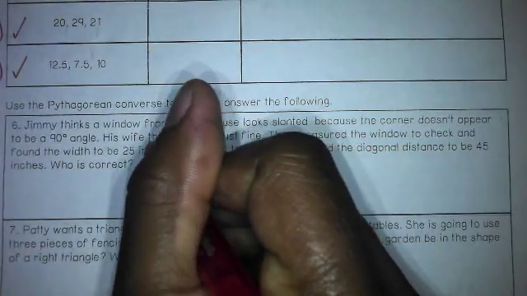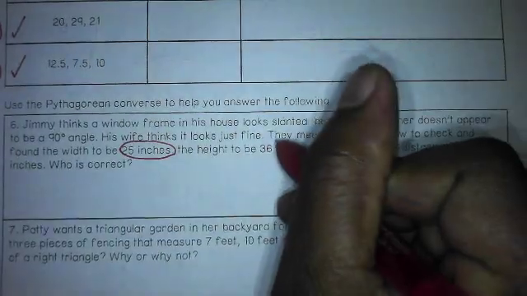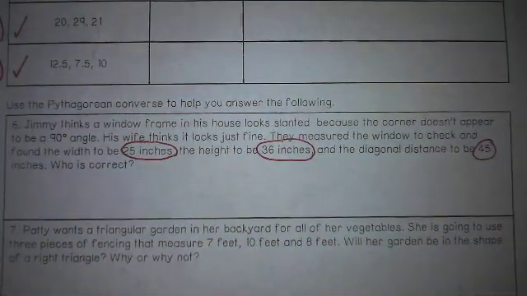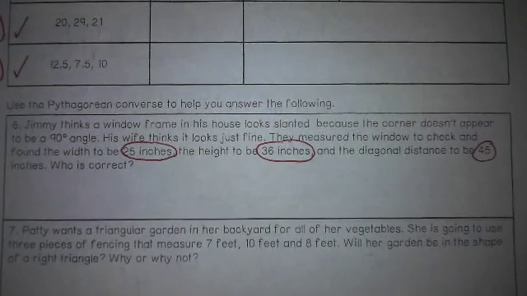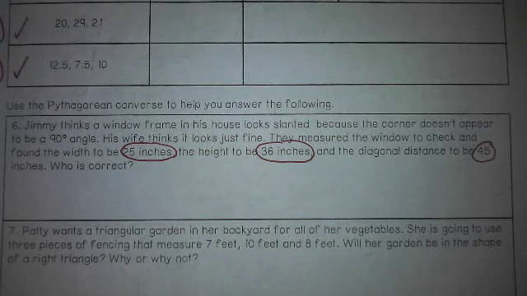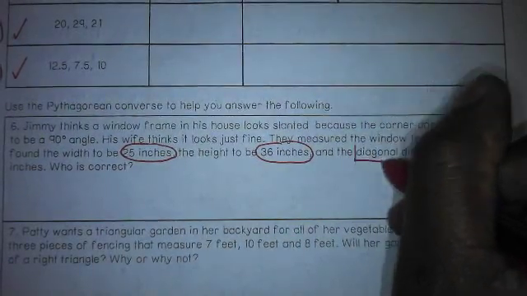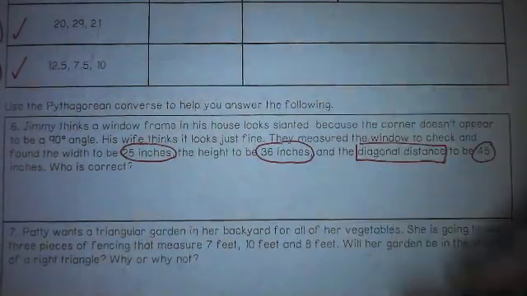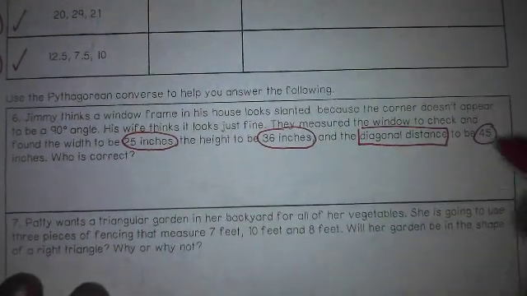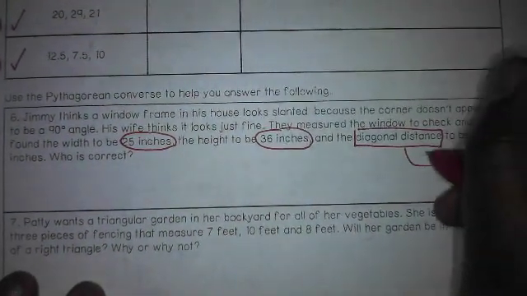So we have 25 inches as a number, 36 inches as a number, and 45 inches as a number. And we want to know if Jimmy is correct or if his wife is correct. So I want to box some important information, and I think the most important information here is diagonal distance. Diagonal distance is really, really important. Okay? So we know the diagonal distance is 45, so that means 45 has to be C.